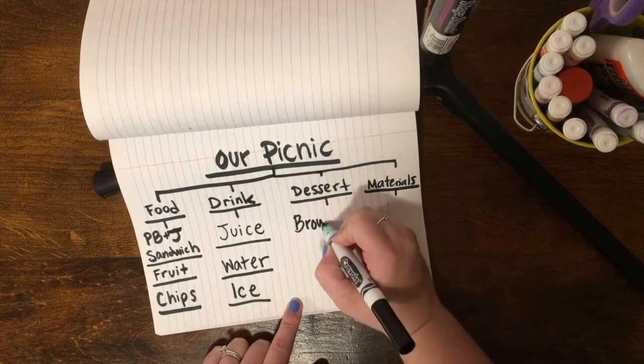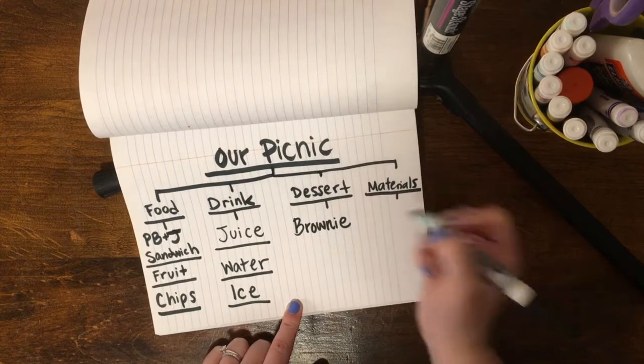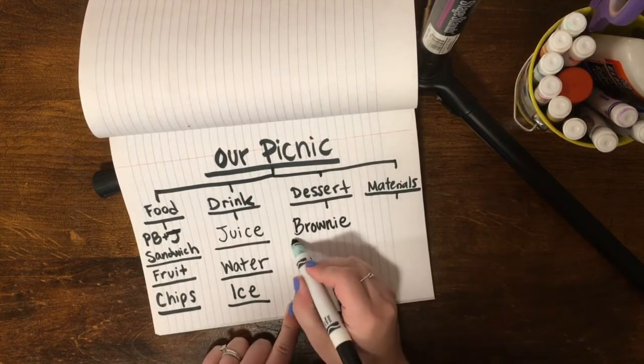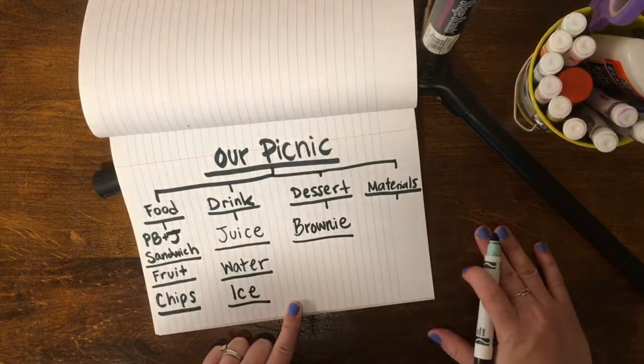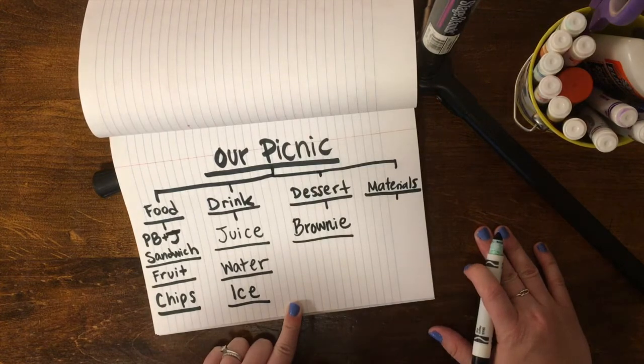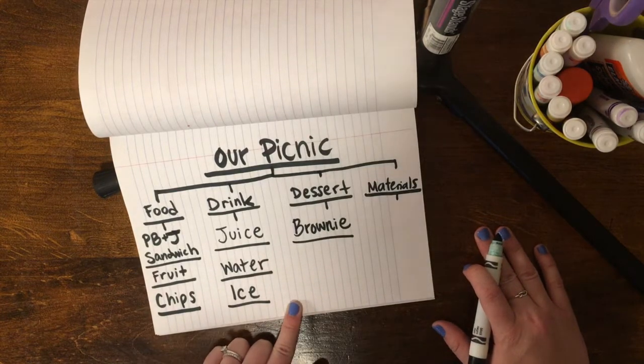All right, so for desserts, I just made brownies last week, so I think I have a couple left. I'm going to bring a brownie to my picnic, okay? And I think that's plenty of dessert, so I should be all right with just the brownie. And last but not least, the materials.